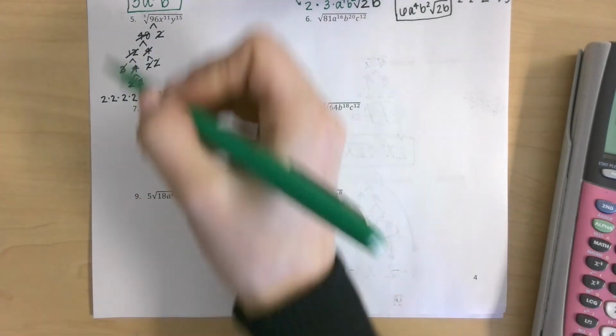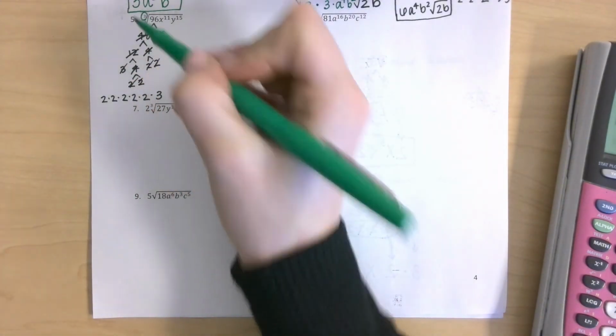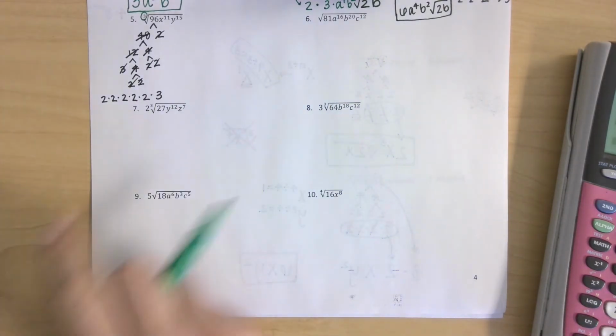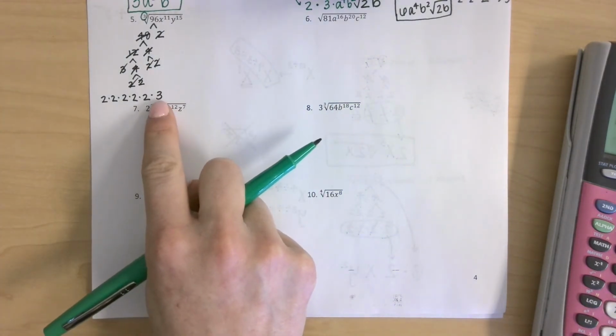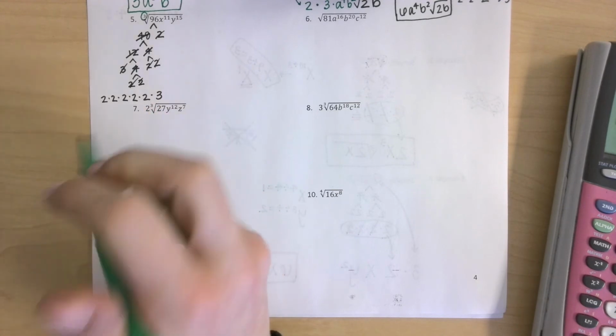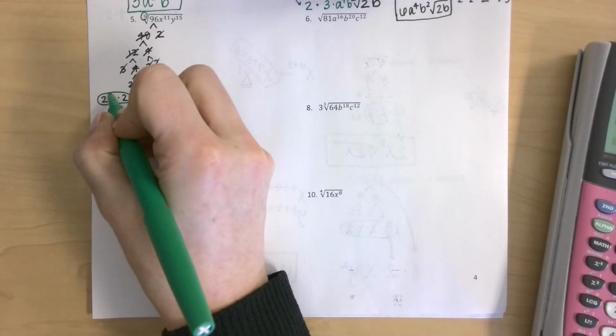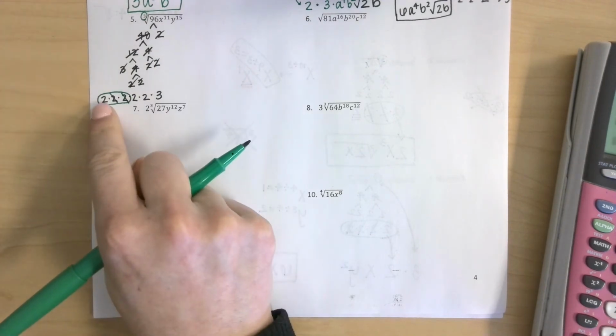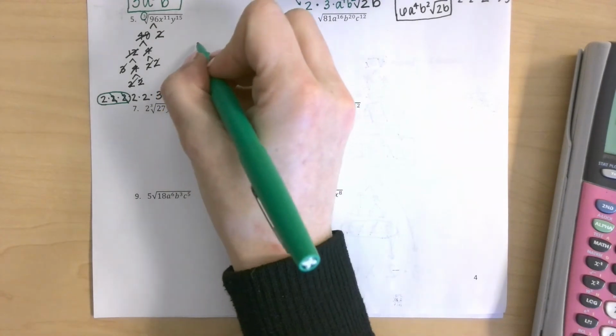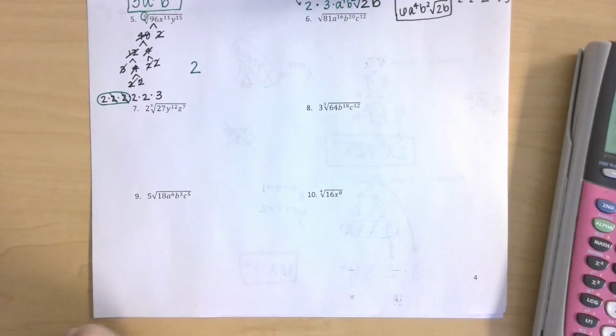Okay, to get out of jail, these numbers would need to find groups of 3. So we only have 1 3, so unfortunately he's stuck. I have a bunch of 2s, so I'm going to group 3 of them together. I cross off all but 1, and this 2 is going to get out of jail. So I'm going to put that 2 right here outside of the jail.